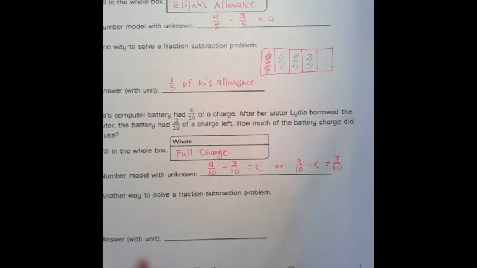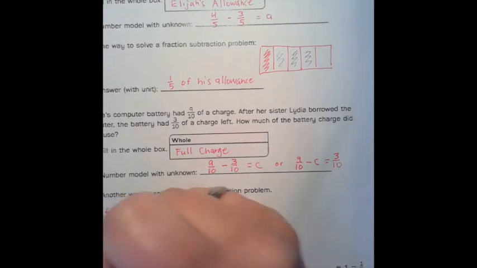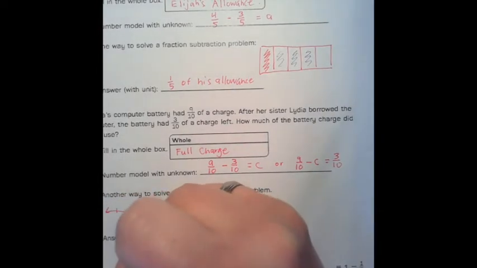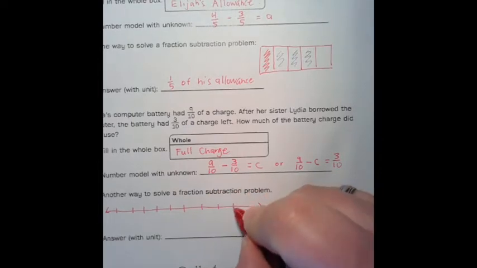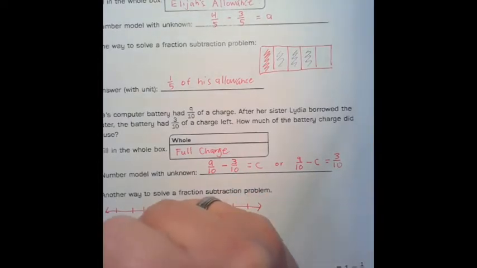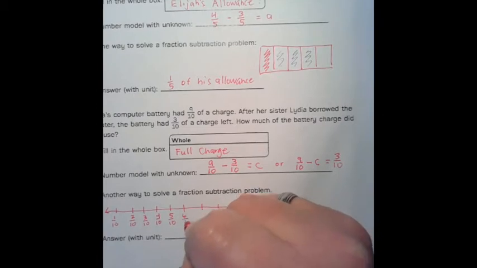So another way to solve this could be with a number line, and we could do tenths. So we're going to take our number line and split into tenths. 1, 2, 3, 4, 5, 6, 7, 8, 9, 10. So we have 1/10, 2/10, 3/10, 4/10. Just going to keep on counting here.